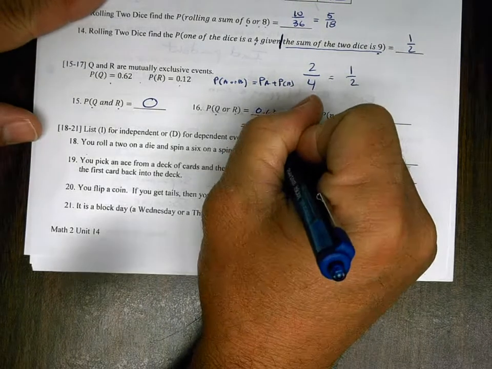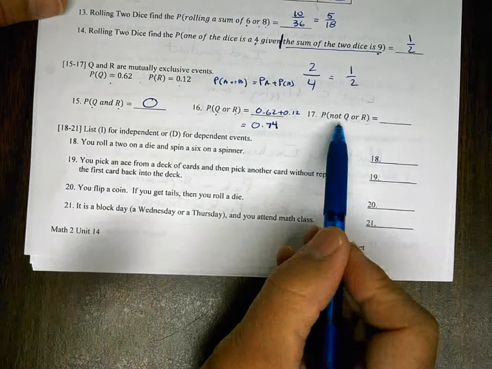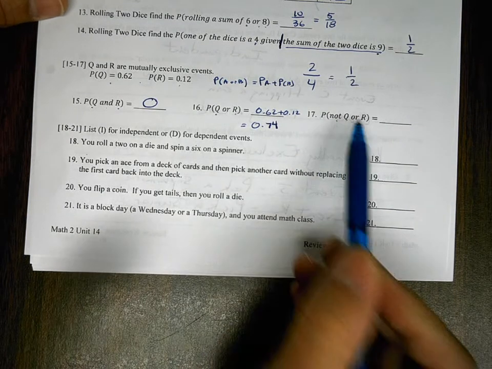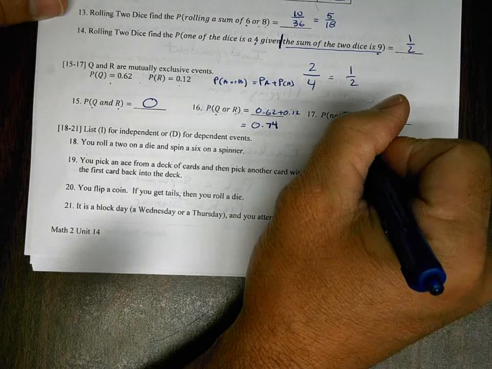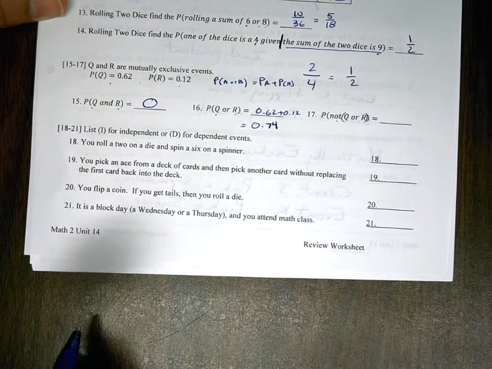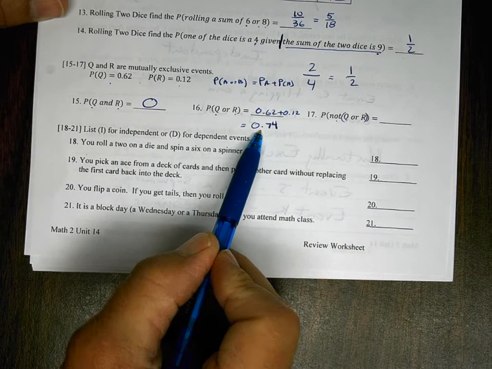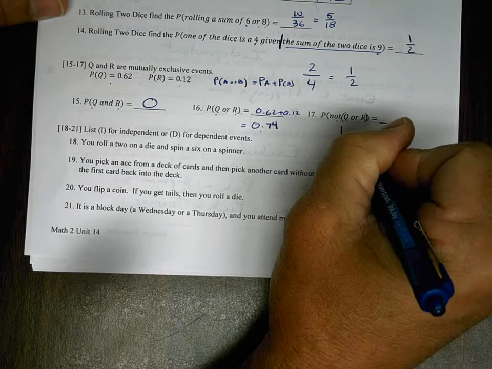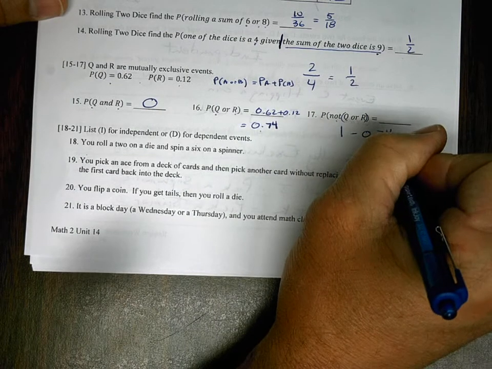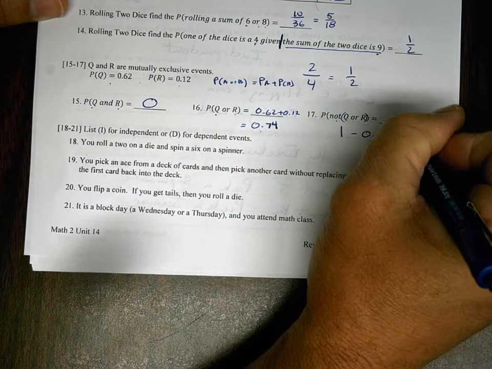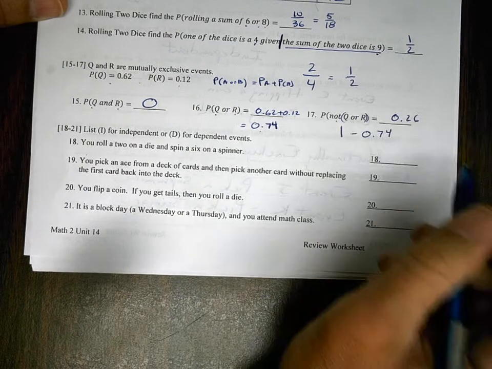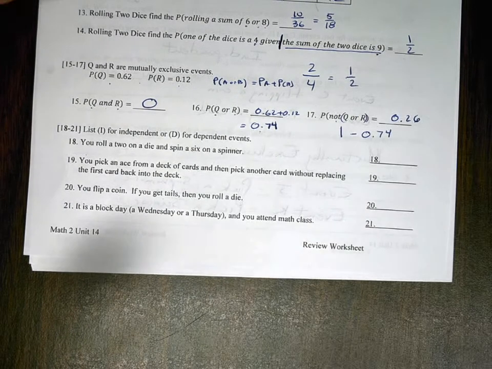That's 0.74, by the way. Sorry, it's a little sloppy. Okay, this one's not Q or R. So it really should be like that. Not Q or R. Well, here's Q or R. So not Q or R is simply 1 minus 0.74, which is 0.26. That one is for sure going to be on your test.